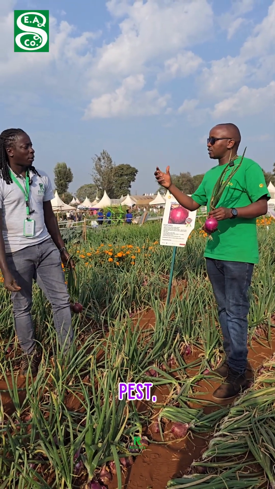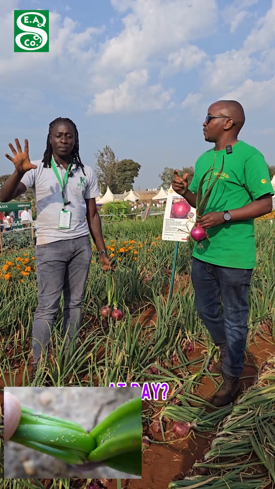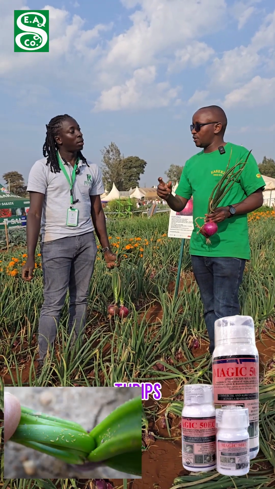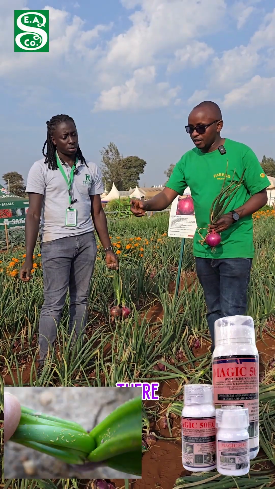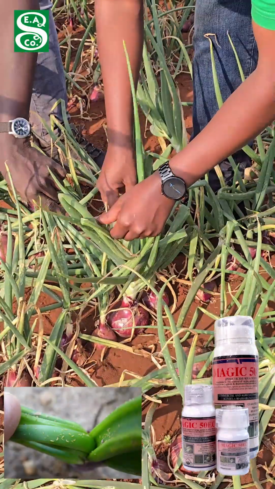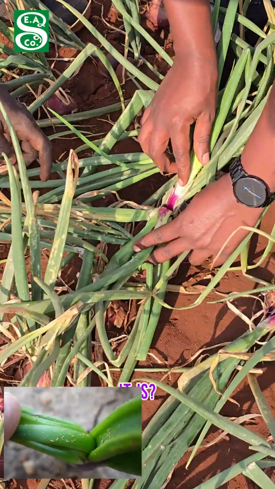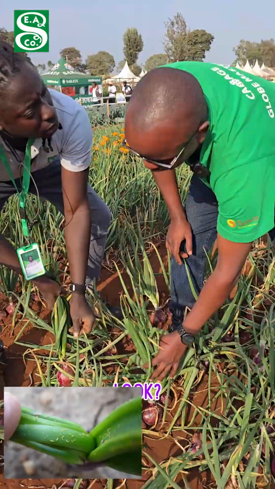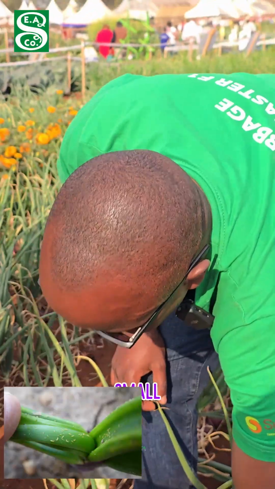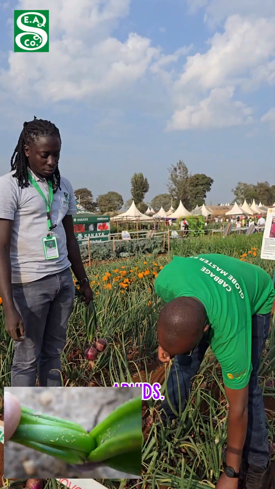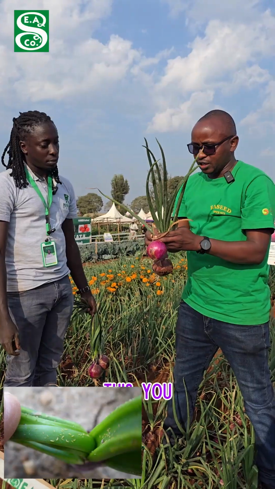But now for the pest, the biggest threat to the onion is thrips. Tell us, how can we keep thrips at bay? We have a product that we call Magic 50EC. That is very effective to thrips. Then again, how do you discover there is thrips? You will come to these leaves, then you are going to do like this. You see how clean it is? There is nothing. How will the thrips look? For you to fight thrips, it is a very small insect. It's like a very thin something. To an extent, they look like aphids. When you open the leaves like this, you'll see them moving.